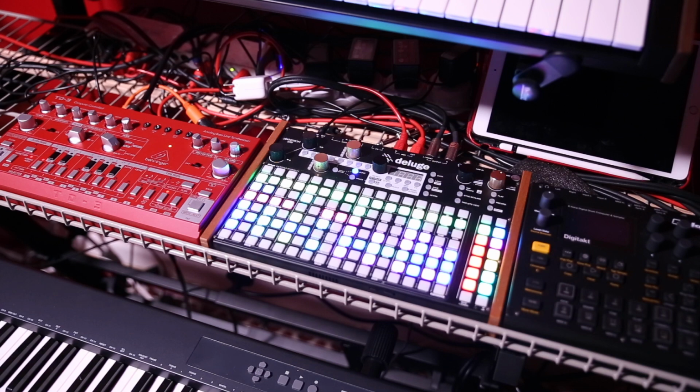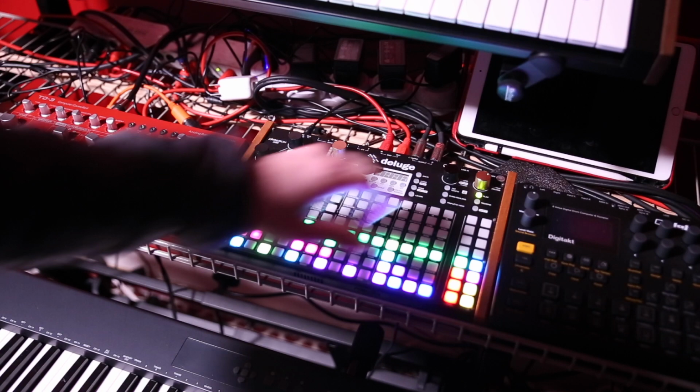So here are some examples of sequencing with the Deluge, using some nice slides to emphasize how you can do acid basslines through the Deluge sequencer.